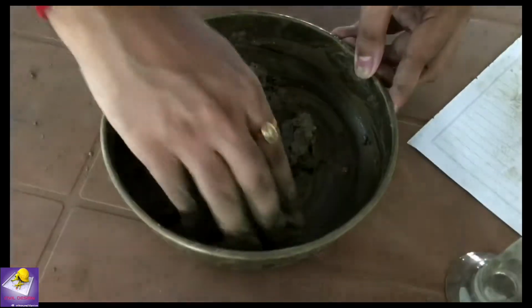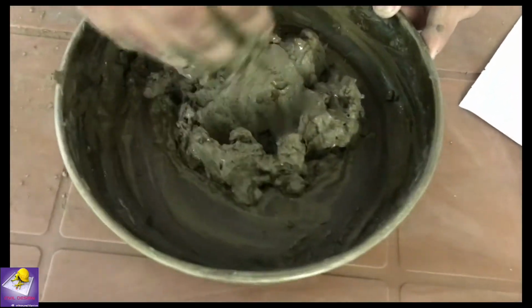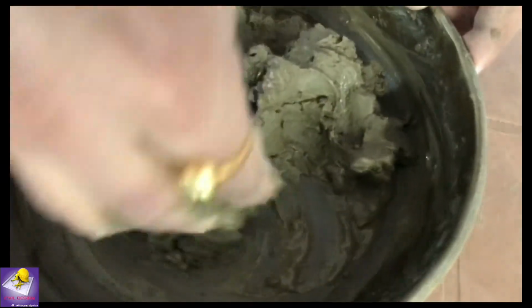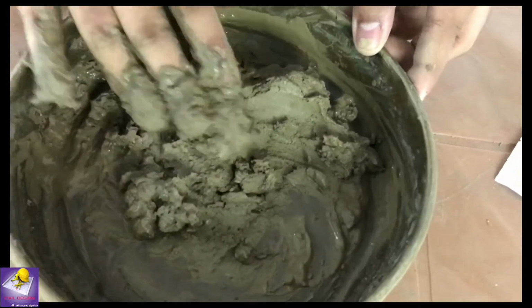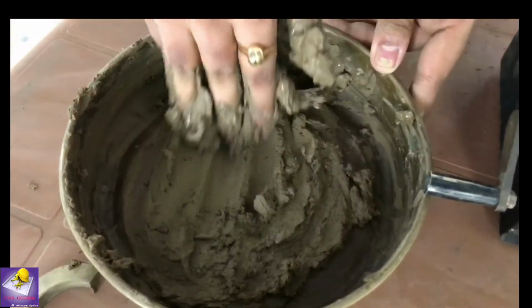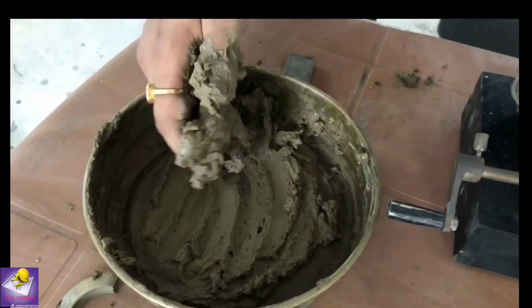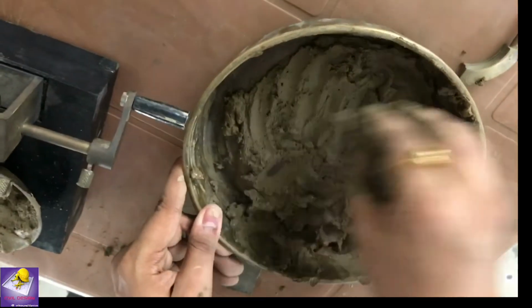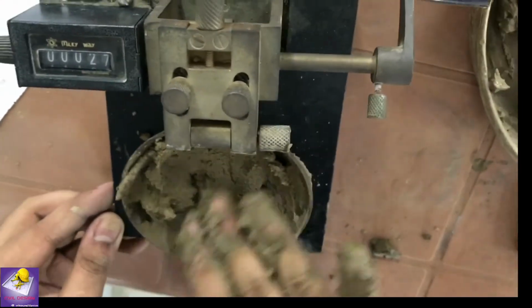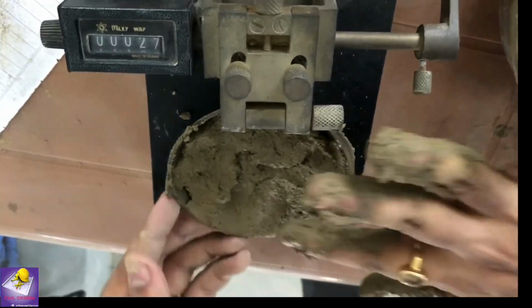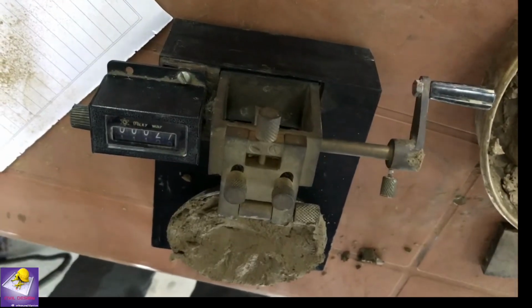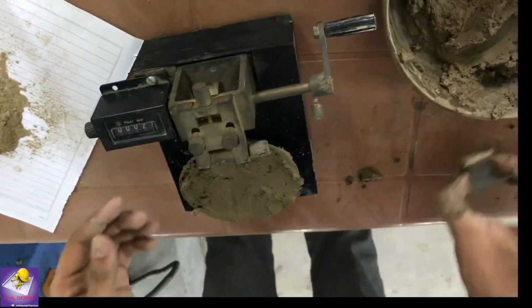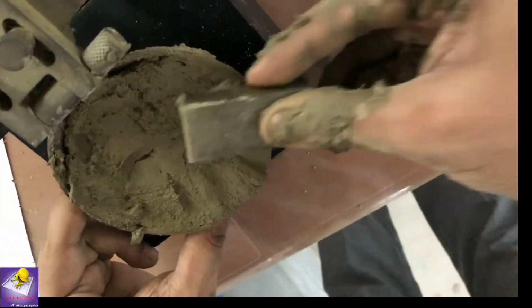So add water and mix it properly. Again we fill the soil into this Casagrande tool, and now we plane the surface.